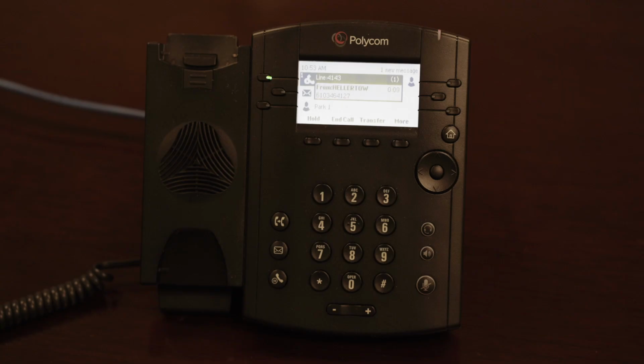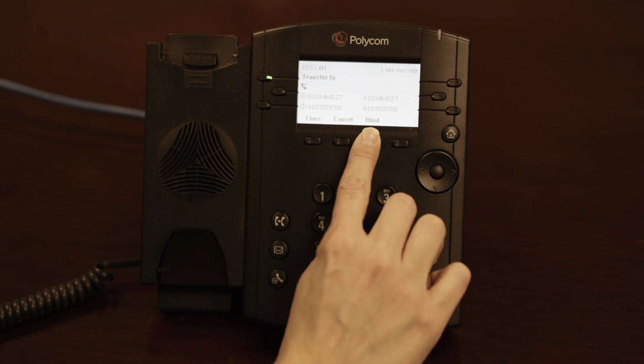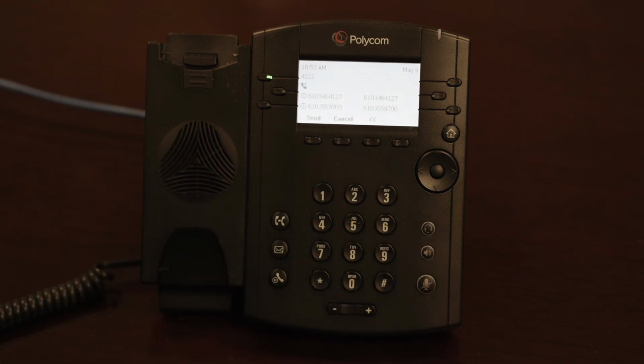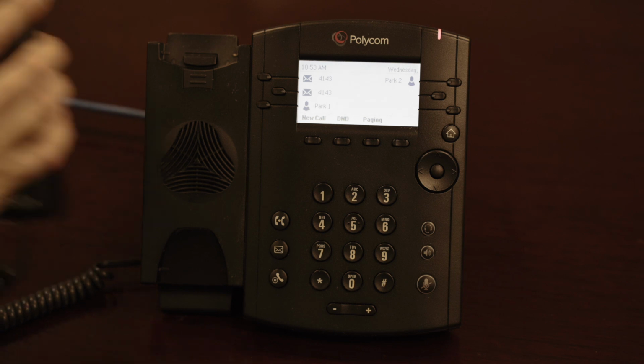To transfer a call directly and immediately to a third party, you may initiate a blind transfer. To perform a blind transfer, press the transfer button to put the first call on hold, then press the blind soft key. Input the third party's phone number or extension, then press send or wait for the call to complete naturally. It will disappear from your phone screen and you may hang up.